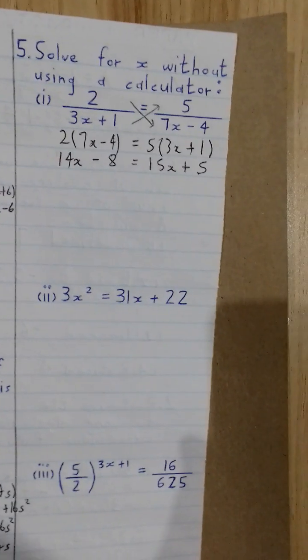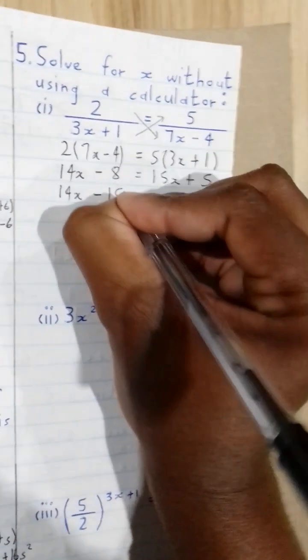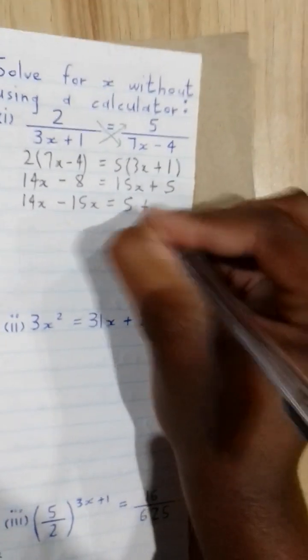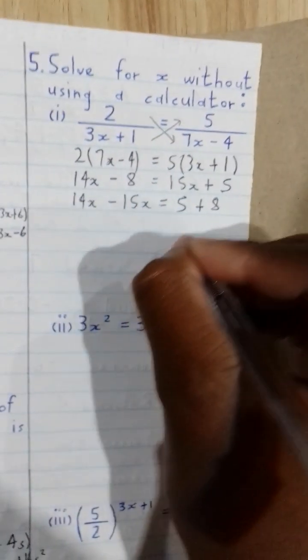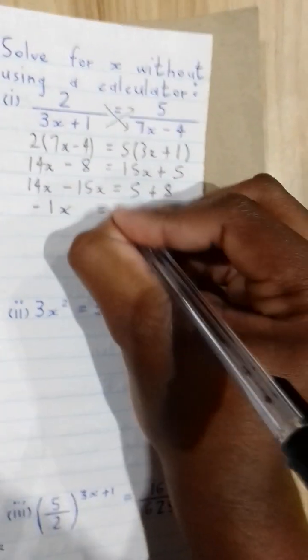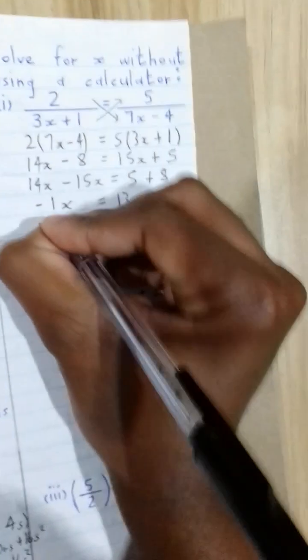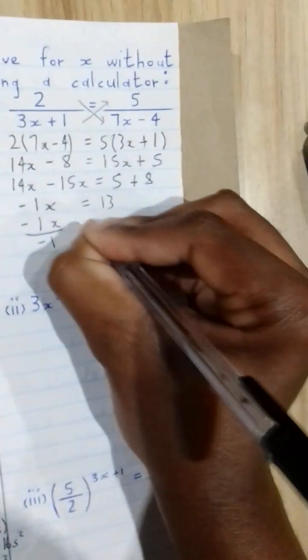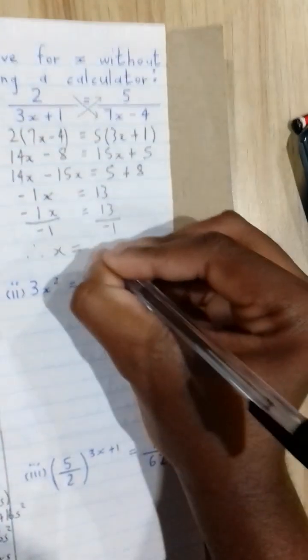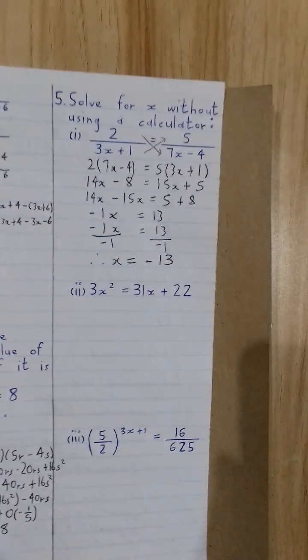Remember, variables on the left, numbers on the right. So we already have 14x. 15x, when it goes to the other side, becomes minus 15x. On the right, we have 5. Negative 8, when it goes to the other side, becomes positive 8. 14x minus 15x is minus 1x or minus x. 5 plus 8 is 13. Divide both sides by negative 1. x is negative 13. You can verify it on the calculator.